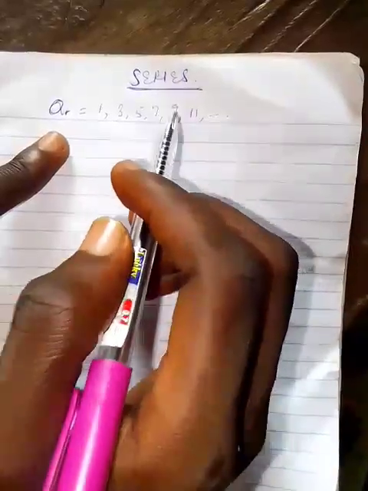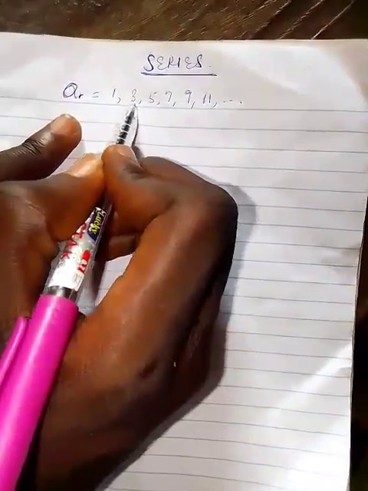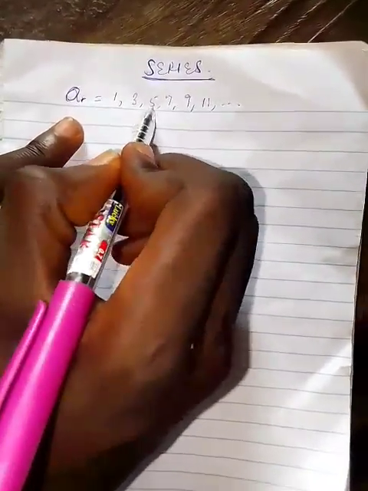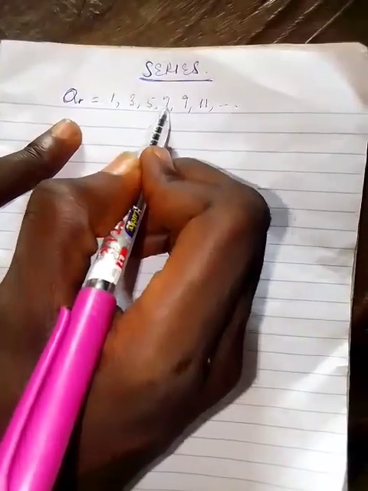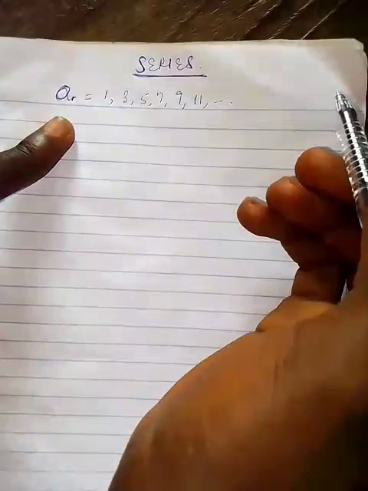What has happened here? What I observed, if I were not the one that formed this question, is that the numbers that I'm getting are all gotten by adding 2 to the preceding number. This is 1, it precedes 3. So adding 2 to 1 gives us 3. Adding 2 to 3 gives us 5. Adding 2 to 5 gives us 7. Adding 2 to 7 gives us 9. Adding 2 to 9 gives us 11. Like that.